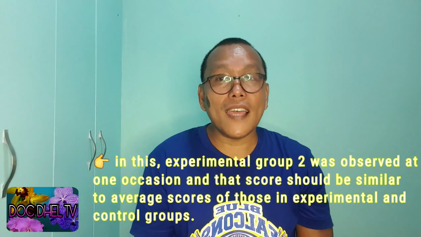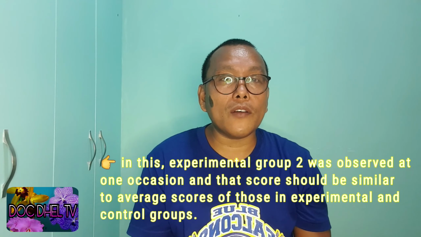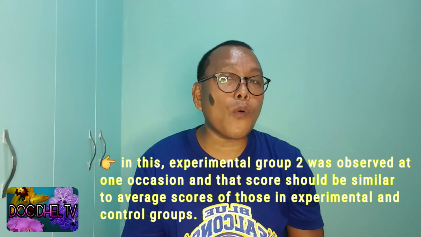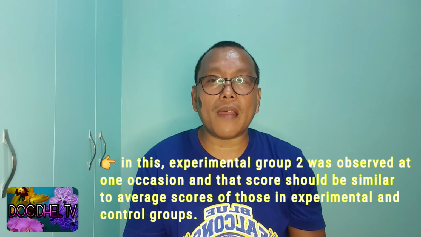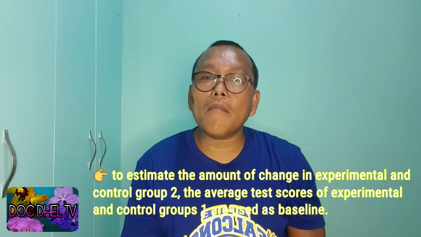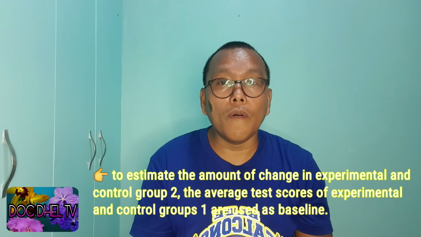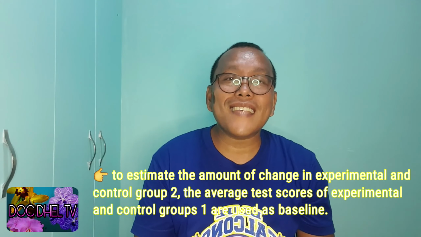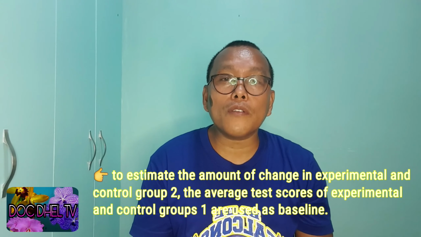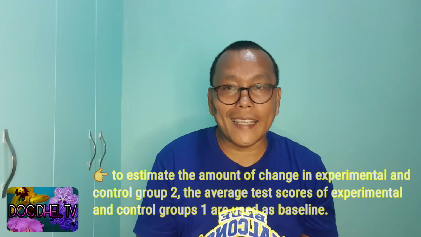Moreover, experimental group 2 was observed on one occasion, and that score should be similar to the average scores of those in experimental and control groups. To estimate the amount of change in experimental and control group 2, the average test scores of experimental and control groups 1 are used as baseline.